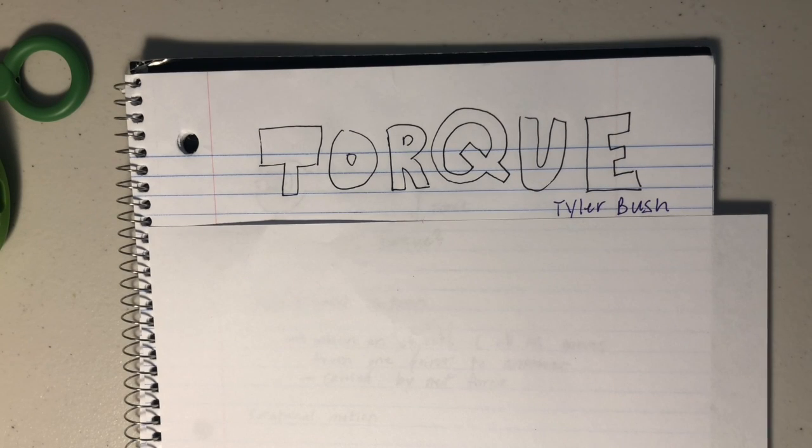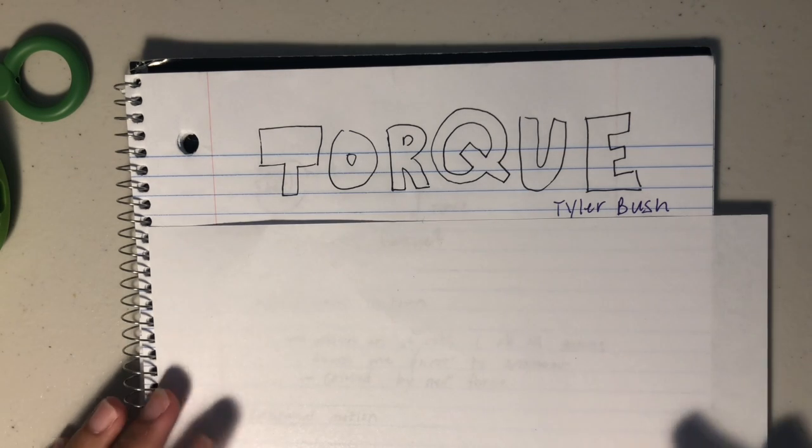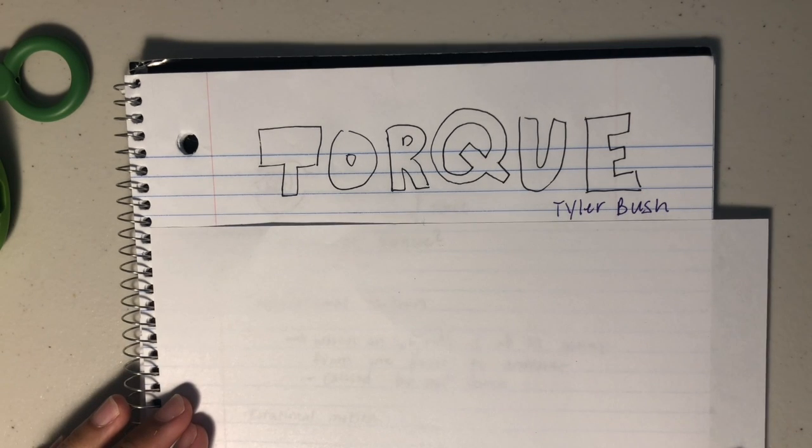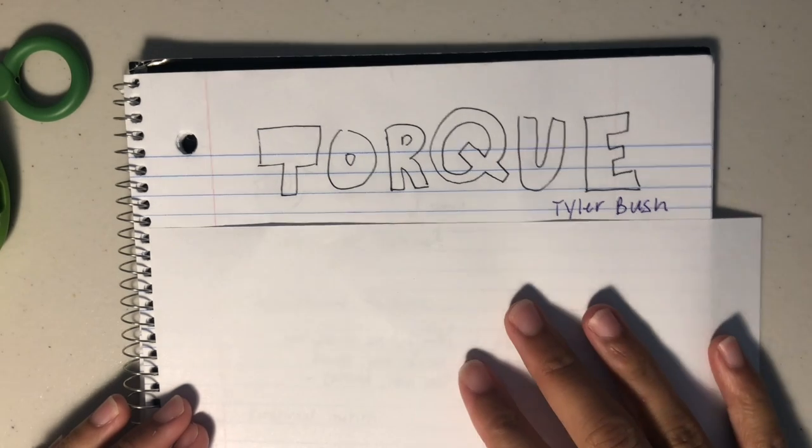Hello, this is my presentation on torques. My name is Tyler Bush, and the goal of this presentation is for you to have a better understanding of torques and know some real-life examples that utilize torque. So we're going to be looking at real-life examples and also looking at torques from an analytical standpoint as well.